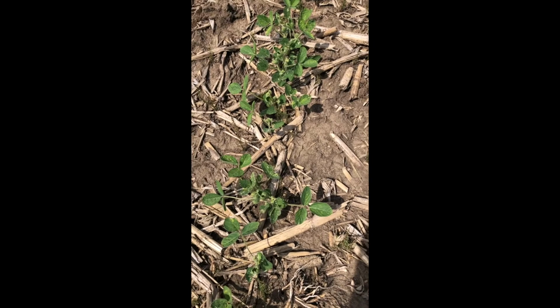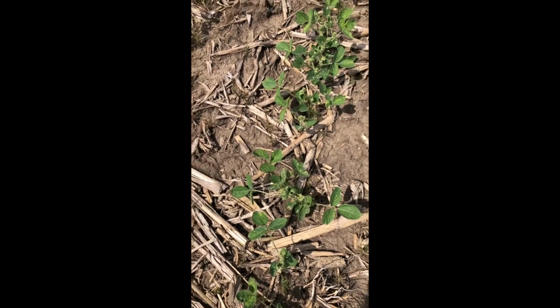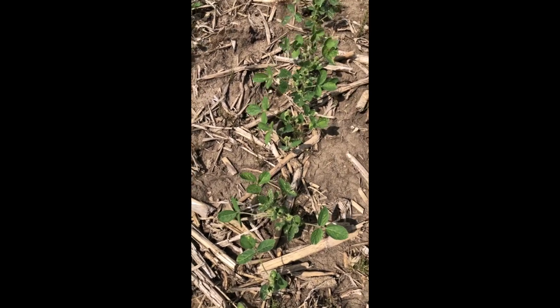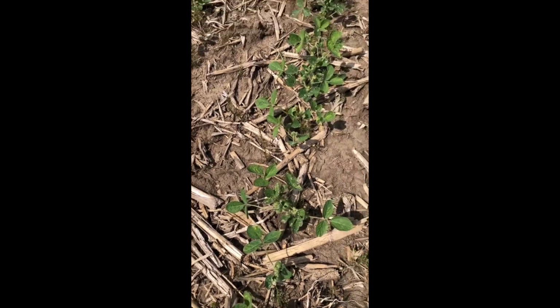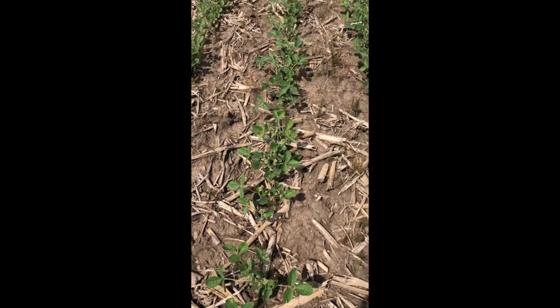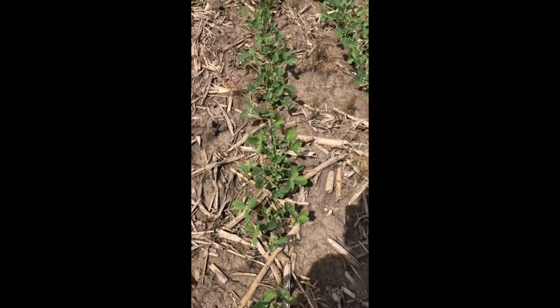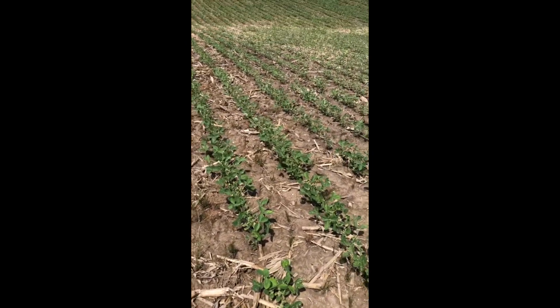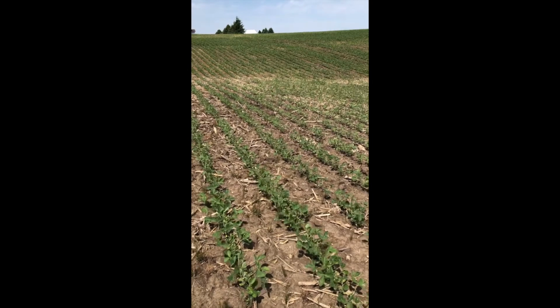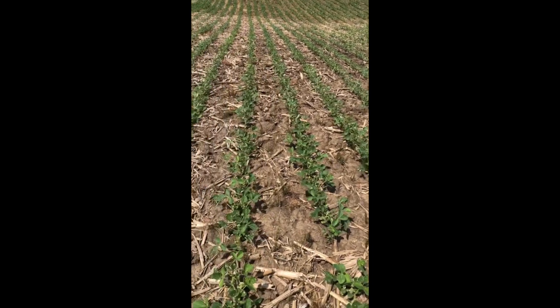So this year they're soybeans, and next year we'll go back and plant corn here. But you can see that there's still kind of left over, and that's a benefit to our soil. It kind of helps keep our soil in place and prevent erosion. But this whole soybean field is growing pretty well here for June.